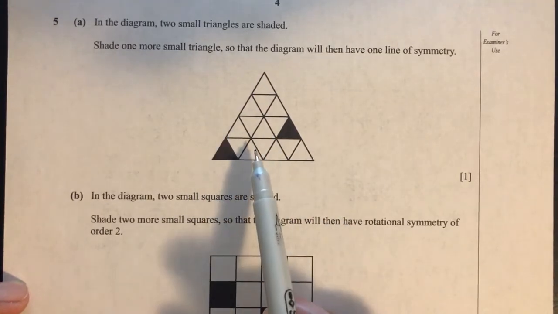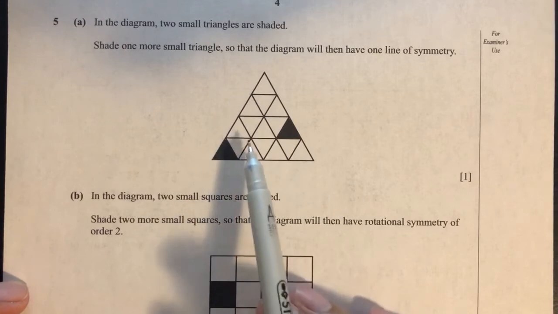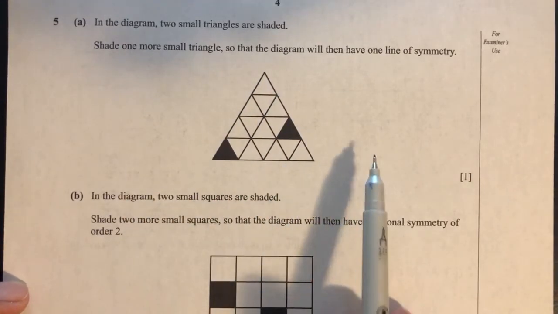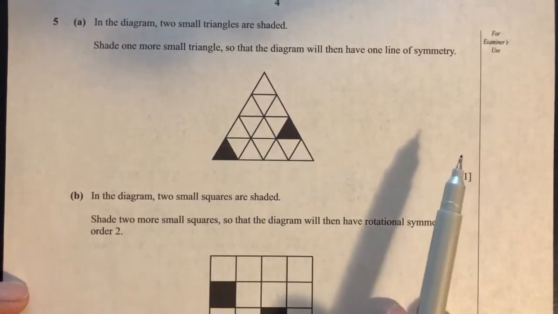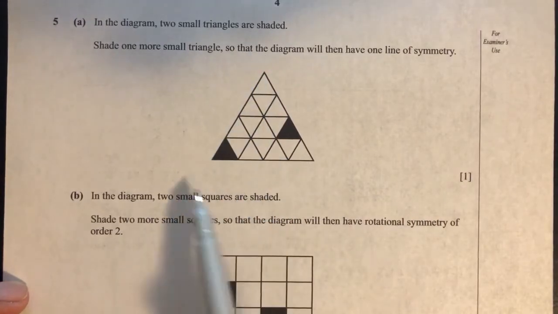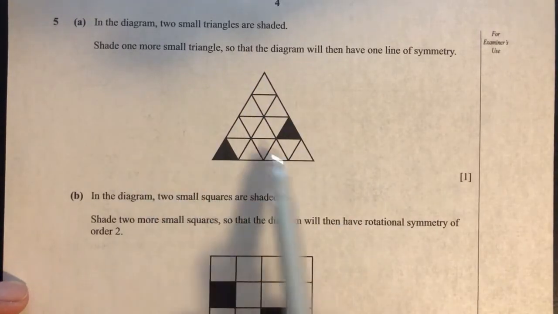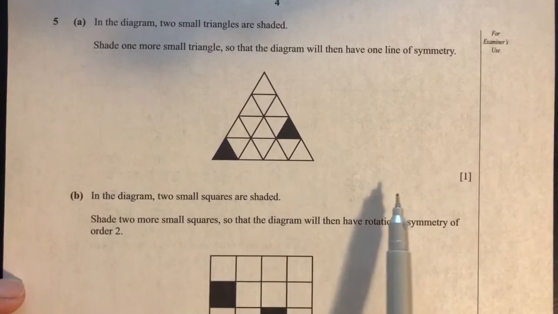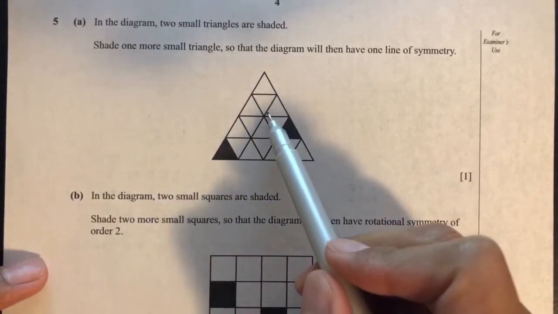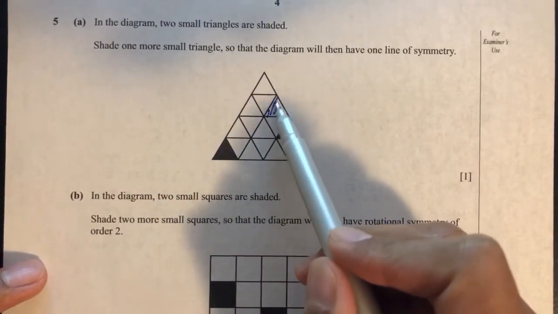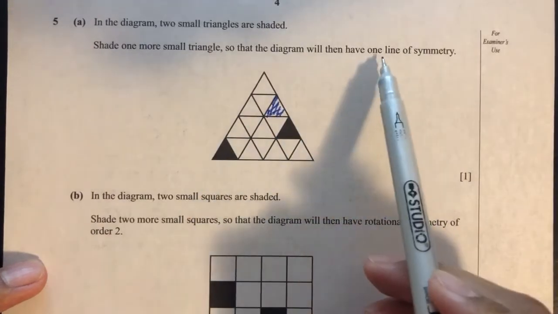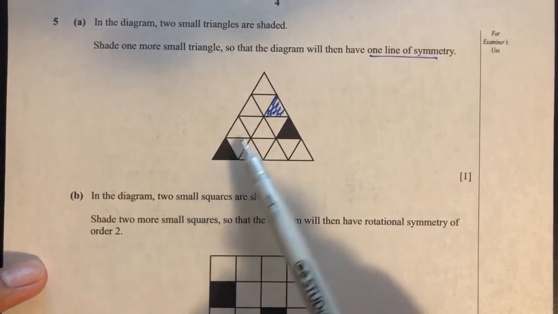So we have what's called an equilateral triangle, so all the sides are equal. So usually these triangles have 3 lines of symmetry. One is here, one is here, and one is here. So from observation and elimination, we determine that if we shade this triangle, you will have 1 line of symmetry. It will be this way.